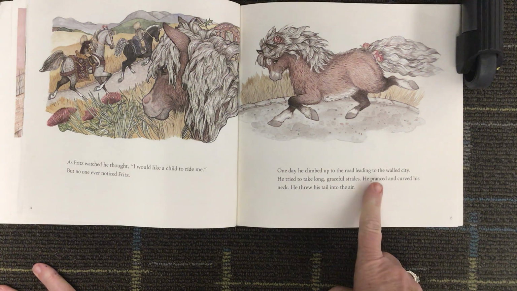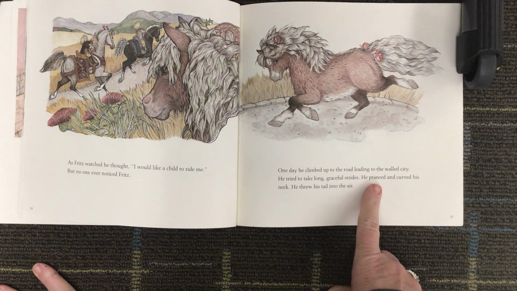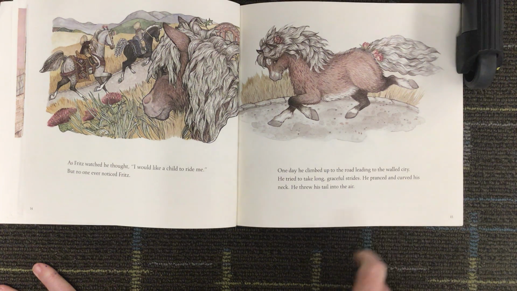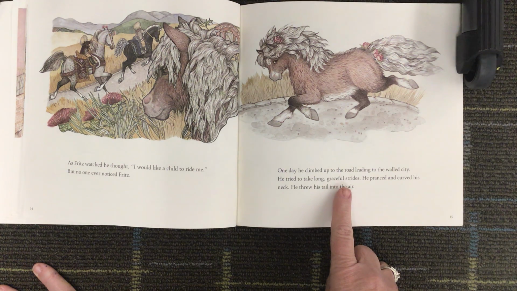Okay, prance means to move with springy, bouncy steps. And strides means to take long, beautiful steps, just like the horses do.